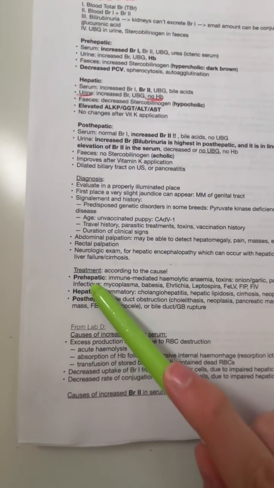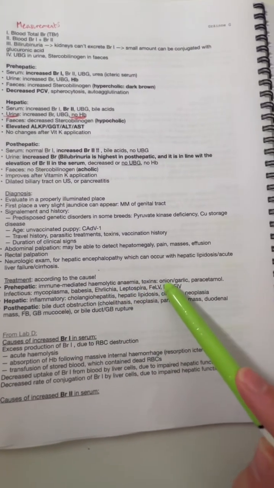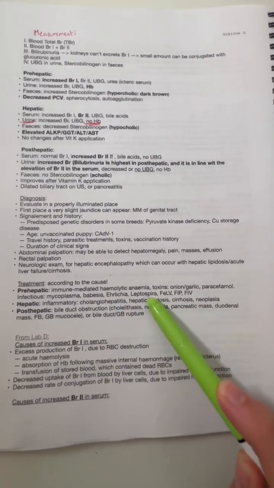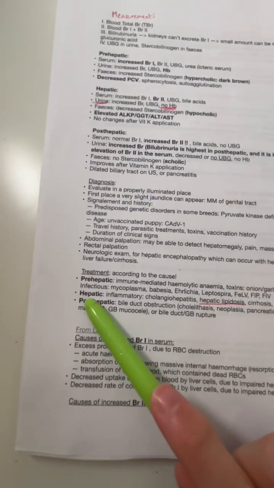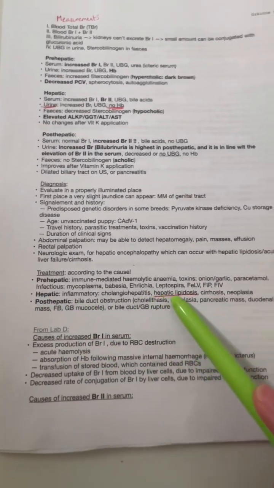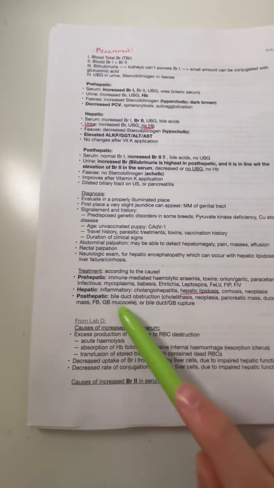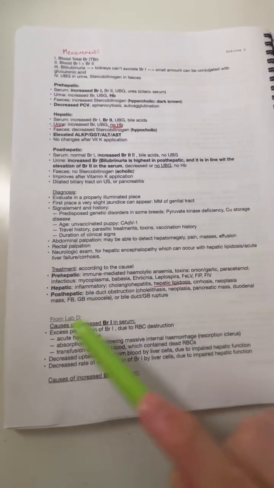In prehepatic icterus, it can be caused by immune-mediated hemolytic anemia, toxins such as onion, garlic, or paracetamol, infectious diseases such as mycoplasma, babesia, or leptospirosis, and it can also be caused by FIP and FIV. In hepatic icterus, it can be caused by inflammation, hepatic lipidosis in felines, cirrhosis, and neoplasia. And posthepatic icterus is caused by a bile duct obstruction. It can be cholestasis, neoplasia, or just a foreign body.